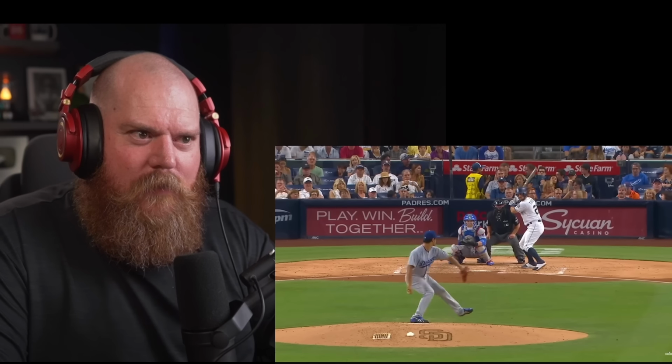Even though all these pitches move a few inches in different ways, they're all still fastballs. The fastball is the original pitch in baseball, and it remains the best.